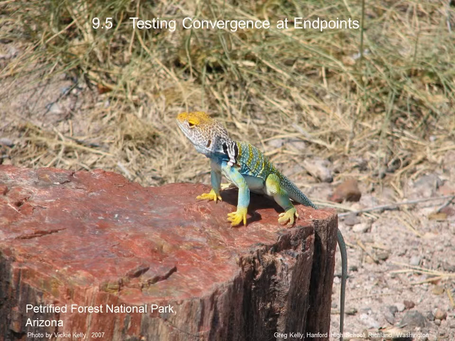This lizard is on a piece of petrified log at Petrified Forest National Park in Arizona.